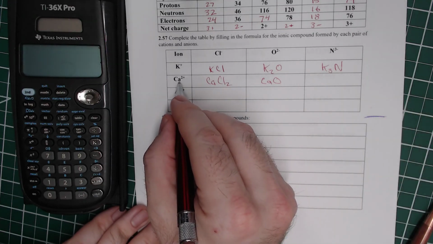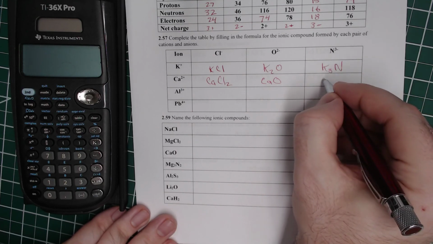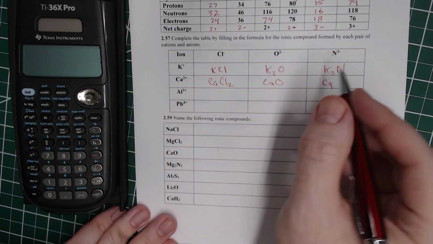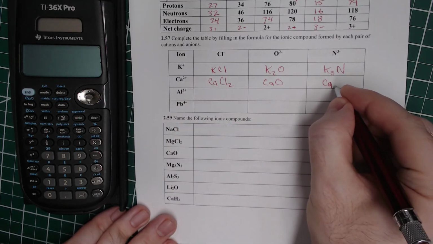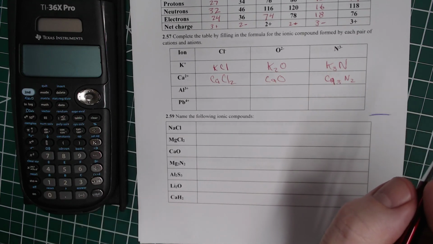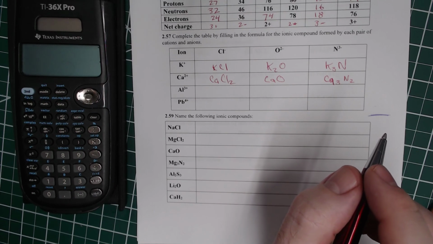And then here we've got Ca 2 plus, and nitride is 3 minus. So the least common multiple of 2 and 3 is 6. So we'll have Ca3N2. So Ca3N2.